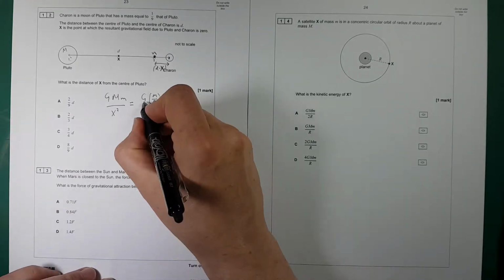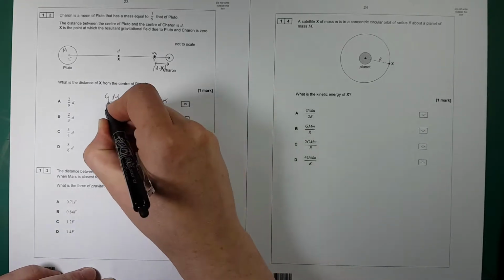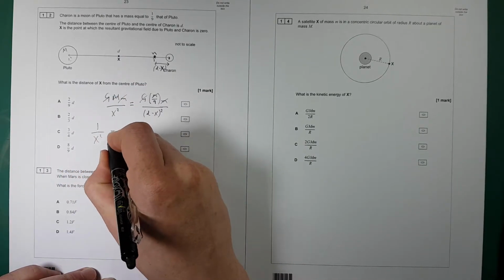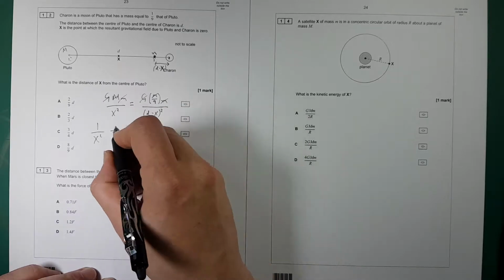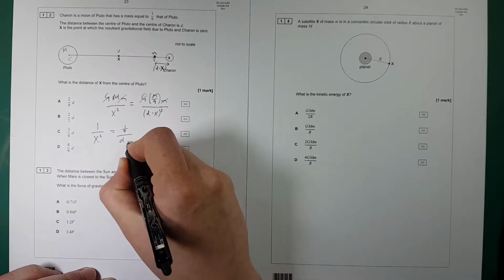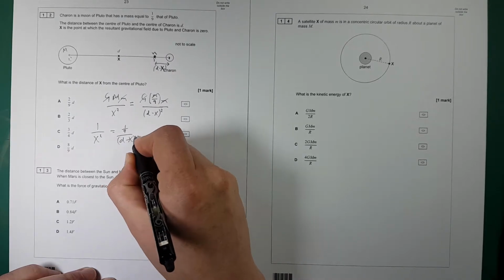Right, loads of this stuff cancels. The G, the M, and that m all cancel. And I've got 1 over x squared is equal to 1 over 9 times (d minus x) squared.